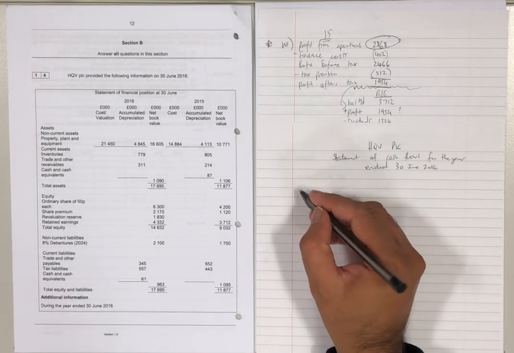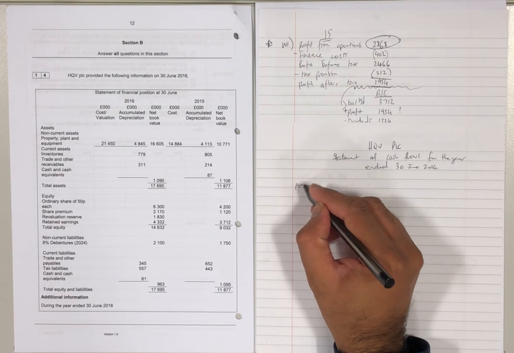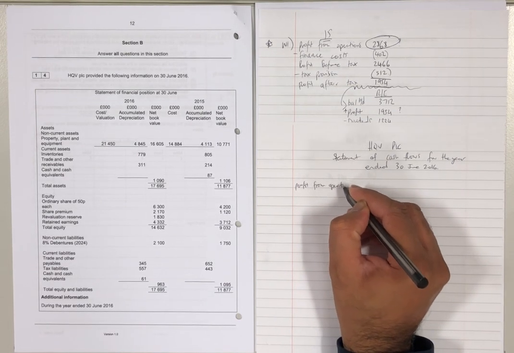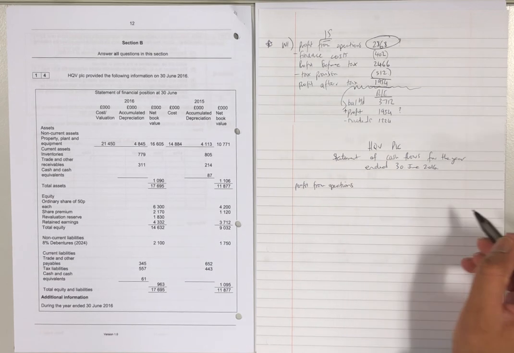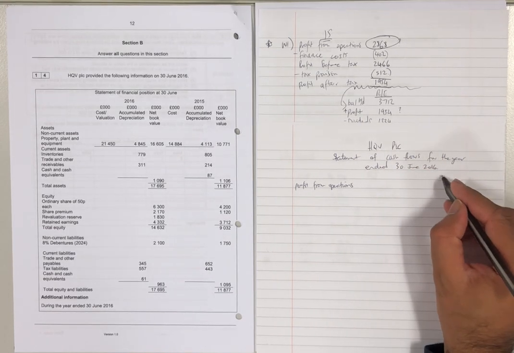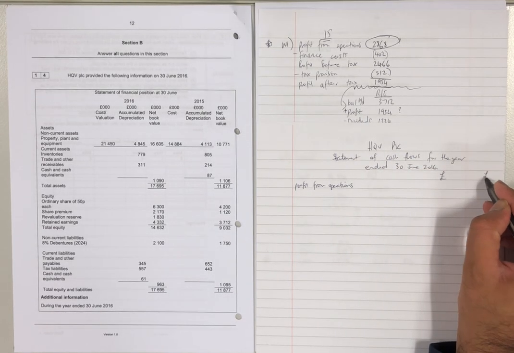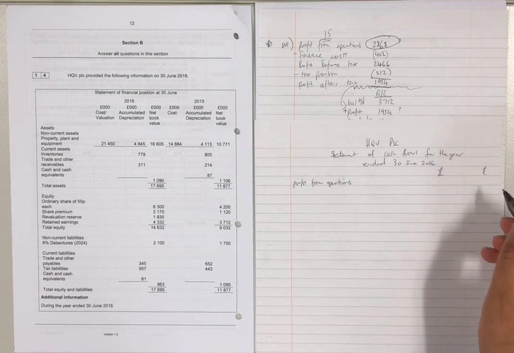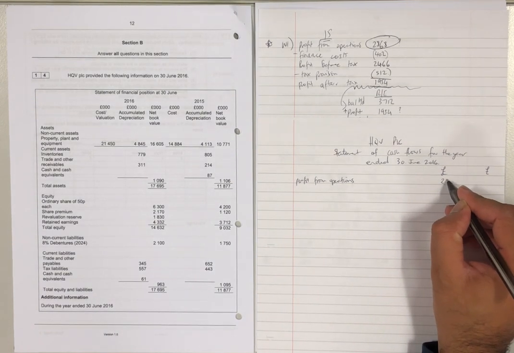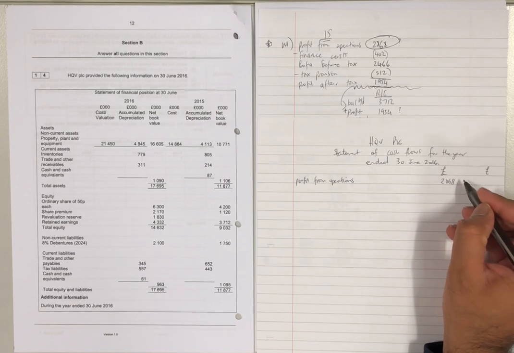The first thing is profit from operations. 2868, we've worked that out already. We're going to have 2 columns, one for our final subtotal figures and one for sort of workings. So 2868 profit from operations.